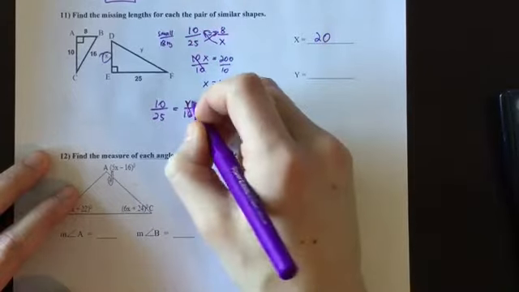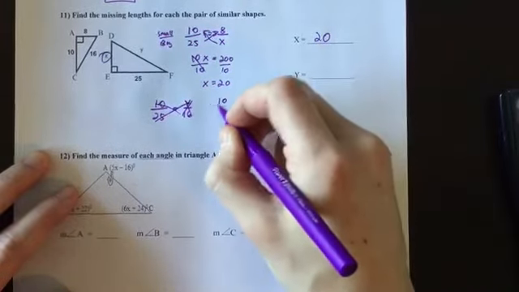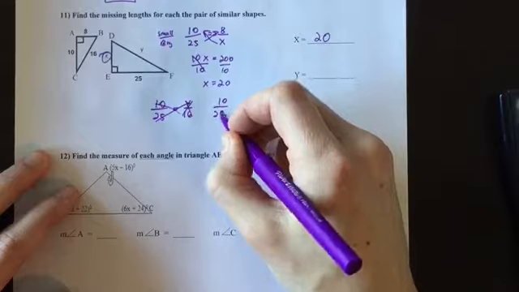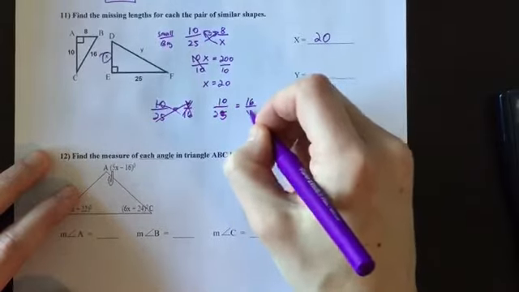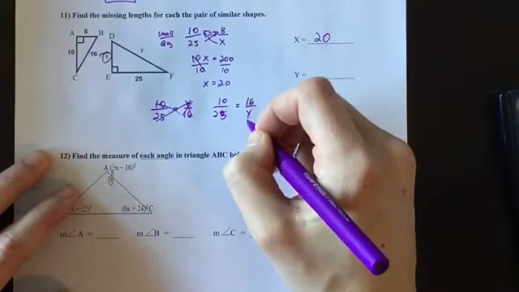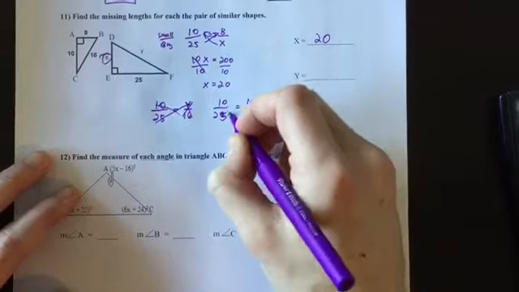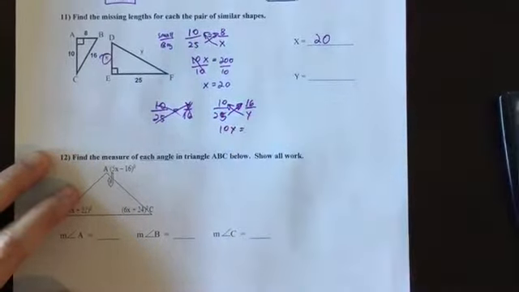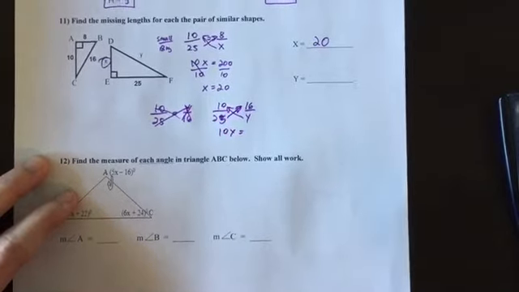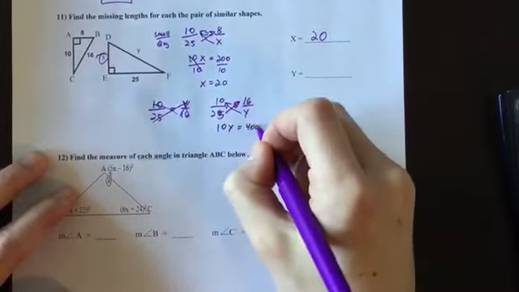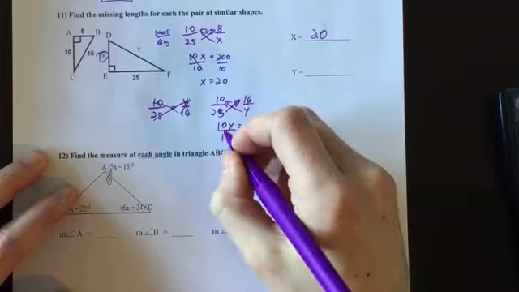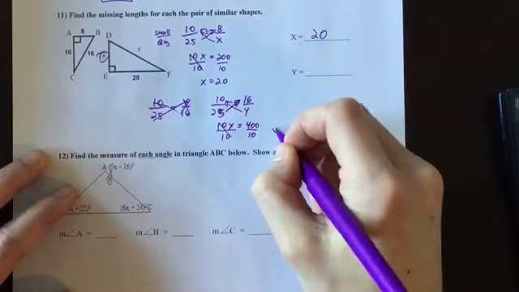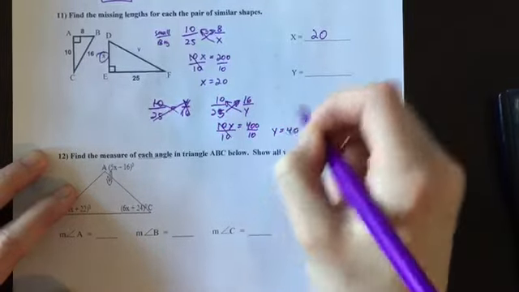Oop, nope, other way. Sorry, people. Flip-flopped it. 10 over 25 is equal to 16 over y because we're doing small over big. I'll repeat that again, small over big. Let's cross multiply. That's going to be 10y is equal to 400. Divide both sides by 10, and y is equal to 40.